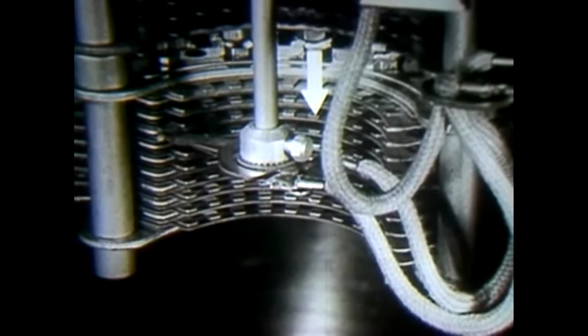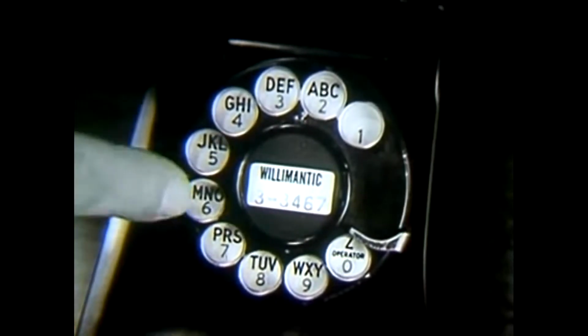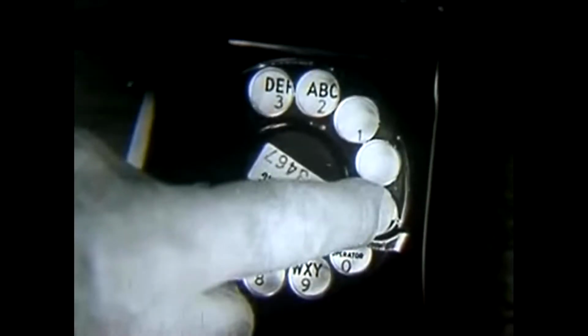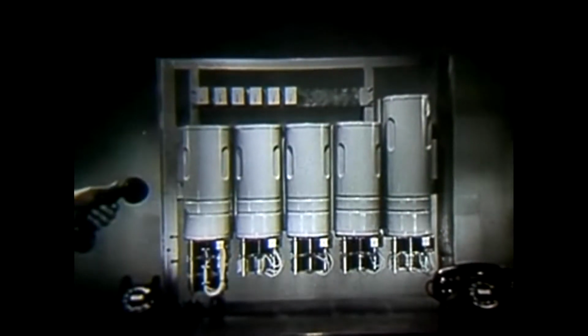The equipment waits for the final digit to be dialed. The 5th and last digit in this demonstration is 6. As the dial returns to normal, the connector rotates to the 6th terminal. The connector now sends ringing current out on the called line until the receiver is raised. Now let's watch another call as it progresses step by step through the demonstration equipment.